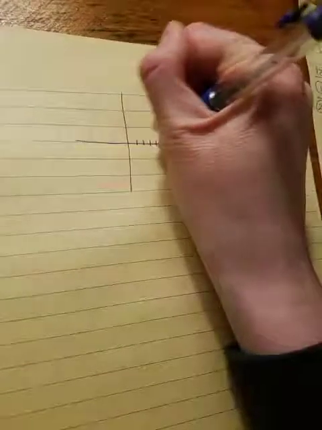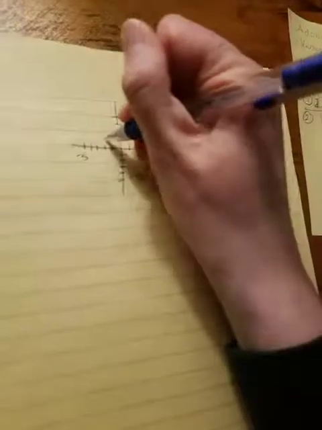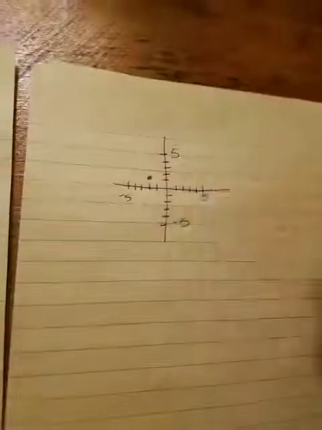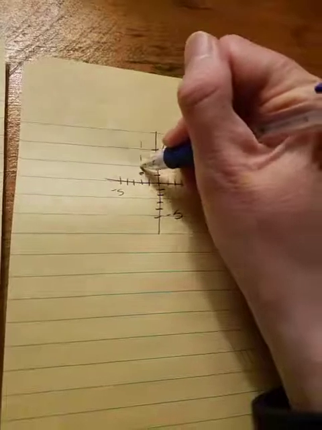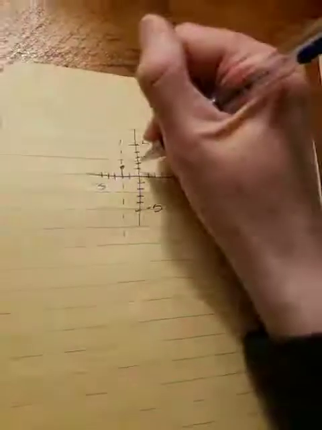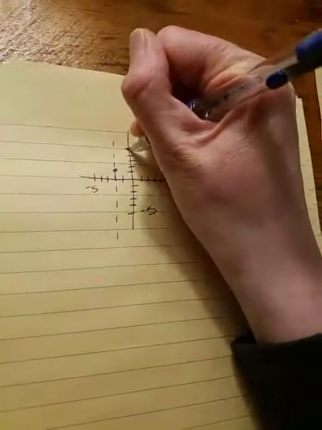What do I have to go to? 1, 2, 3, 4, 5. Okay, so our vertex was at negative 2, 1. So there's that. Axis of symmetry was at x equals negative 2. Remember, that's an imaginary line. Your y-intercept is at 0, 5. Yay, we can finally use this.